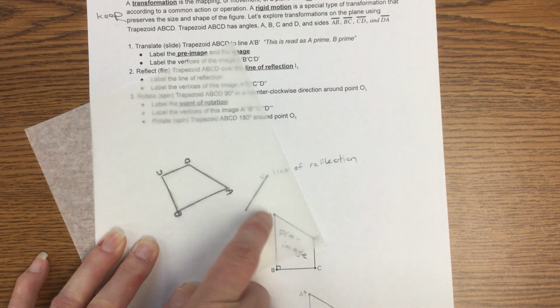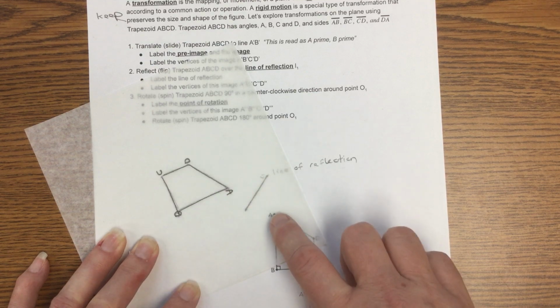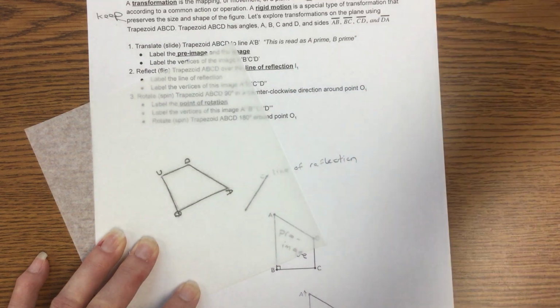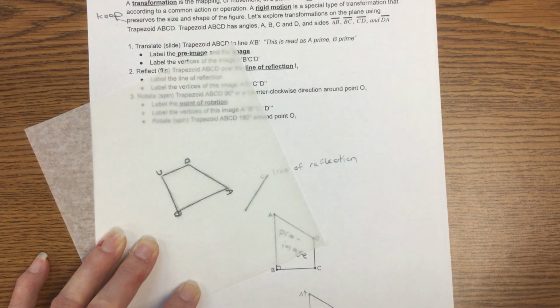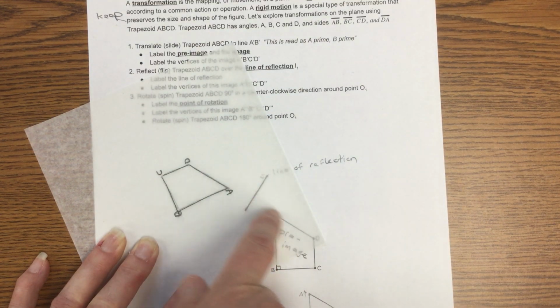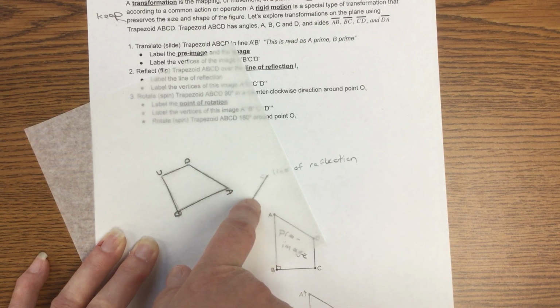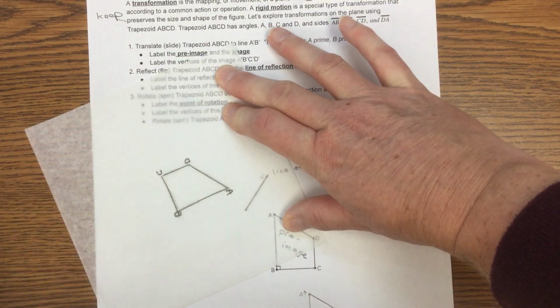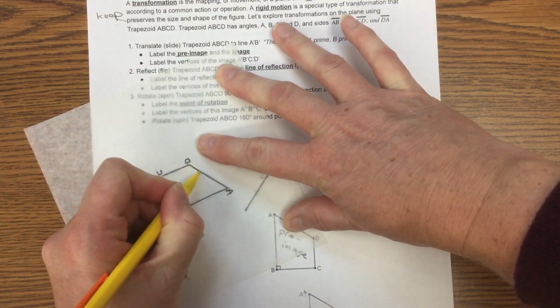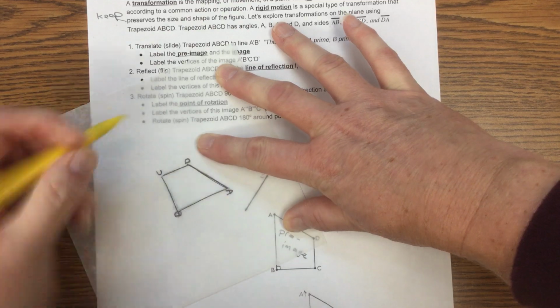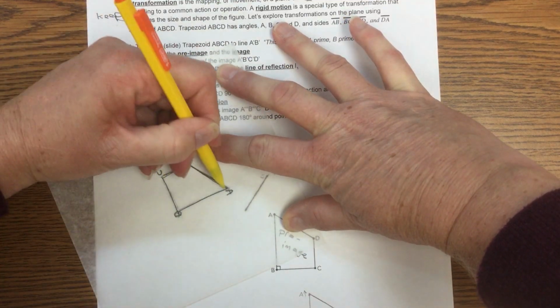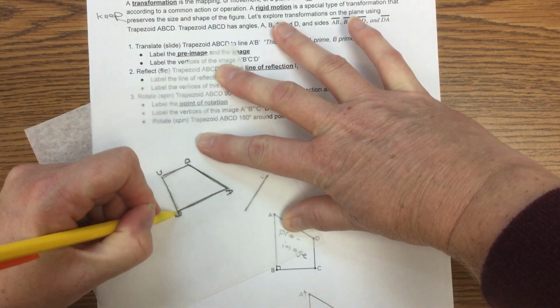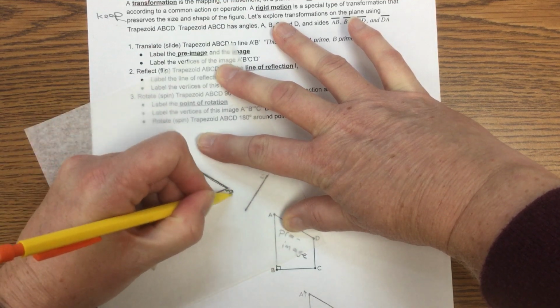Each of these points is the same distance from the line of reflection. So for instance, if A is, let's say, 6 centimeters or 4 centimeters, maybe we're not drawn to scale, right? Whatever the distance is from A to the line of reflection, A prime to the line of reflection is going to be the exact same distance. So now again, I'm going to copy over the tracing that I had on my patty paper, and it's going to transfer that lead onto the handout.